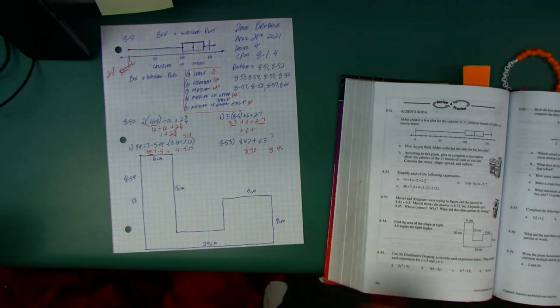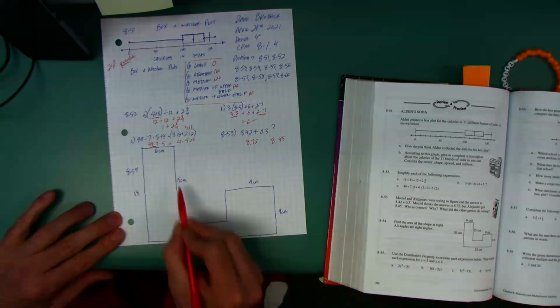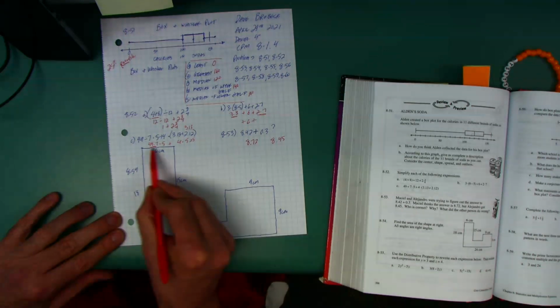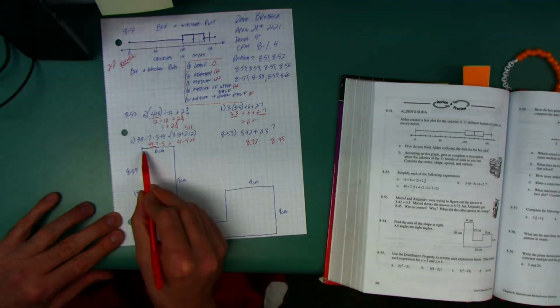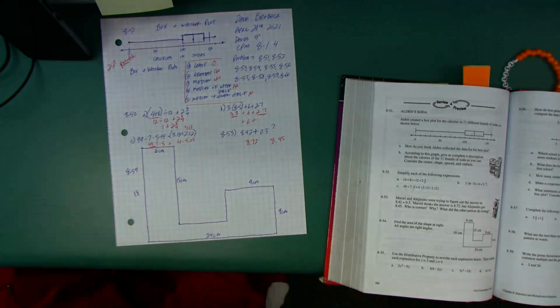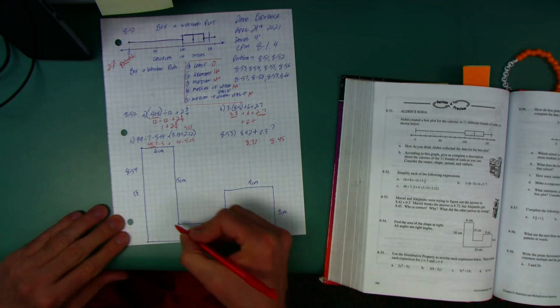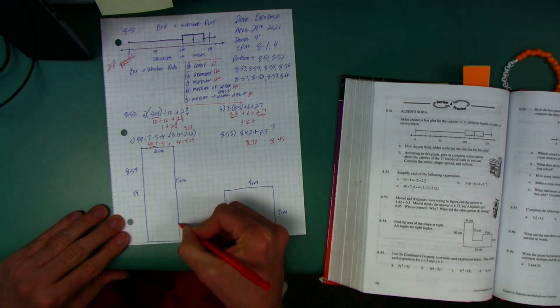Okay? All right, we have to figure out the area of this. Now, I made it easy for you with this box, all this graph paper. This is 6 squares. This is 18 squares. You can actually count these squares if you want, but if you're going to get the areas, I probably wouldn't do that. I'm probably going to do this.